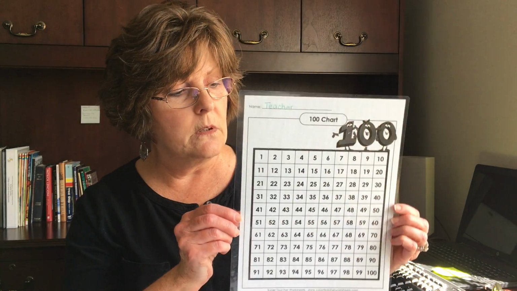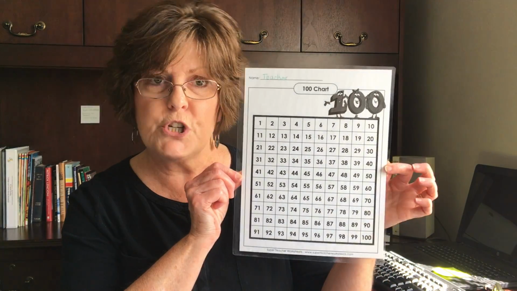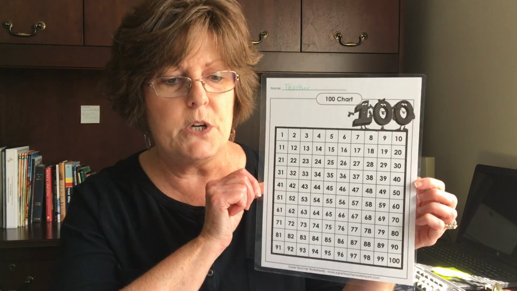So I'm sure you're going to do really well on learning your subtraction facts. Now, another thing we talked about with our math is learning how to count by 2s. And if you remember, I gave you a 1 to 100 sheet like this. It has all your numbers 1 to 100.